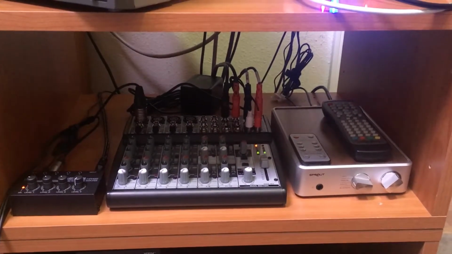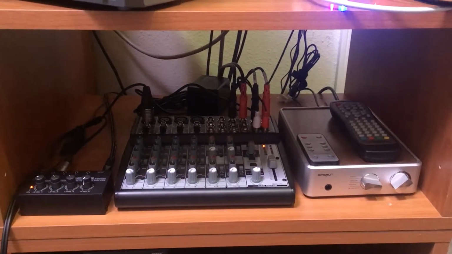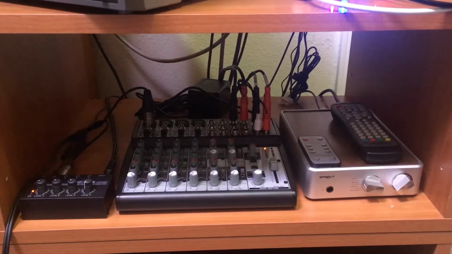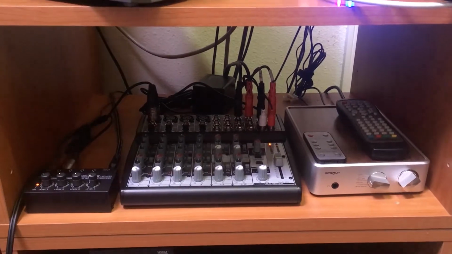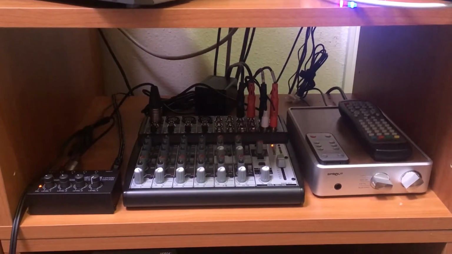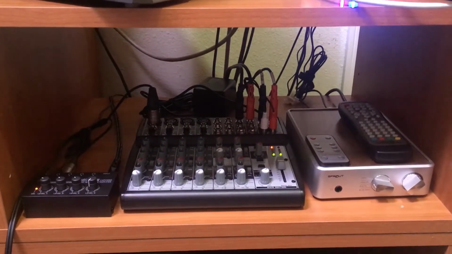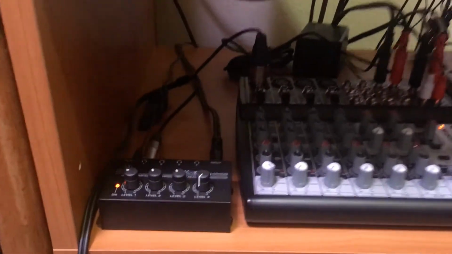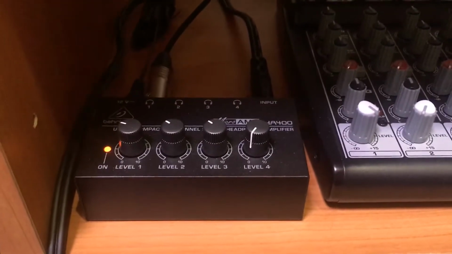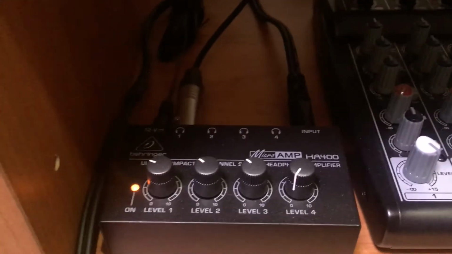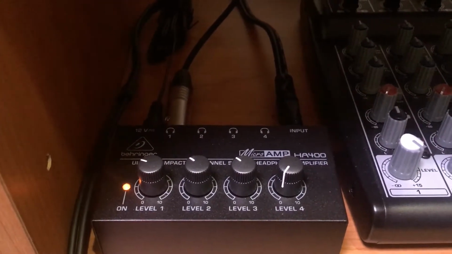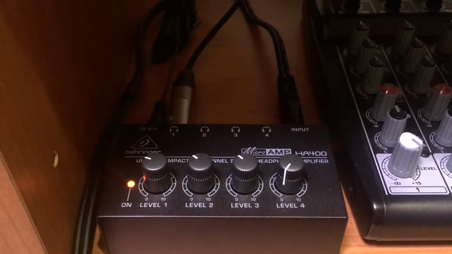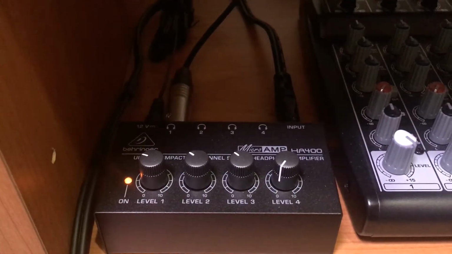Okay, so the first thing to talk about here is just my basic soundboard and microphone preamp, and also my video game preamp as well. So on the left we have a Behringer Micro Amp HA400. It's a 1 input, 4 output headphone amplifier.